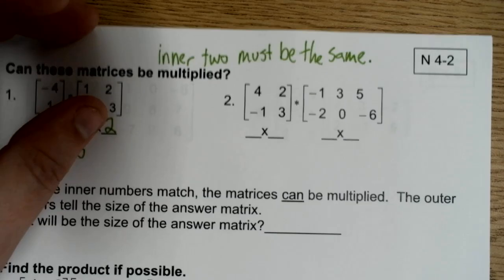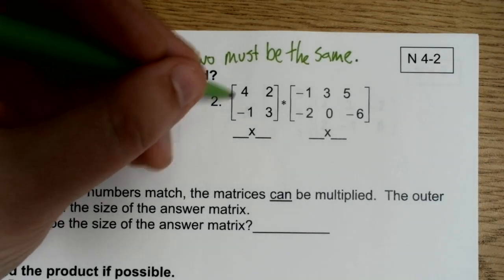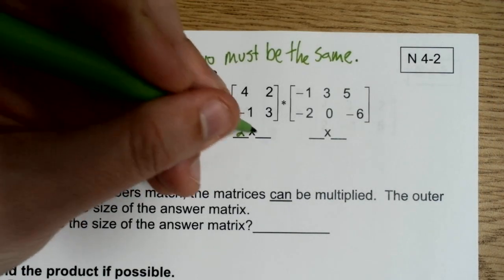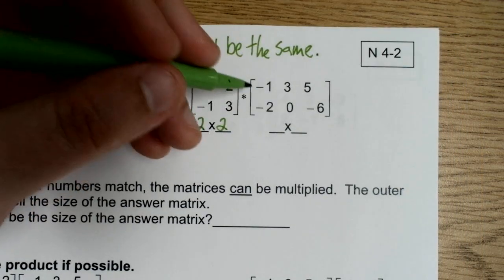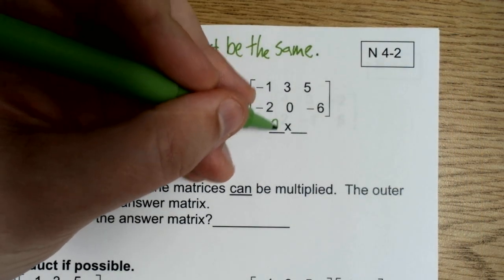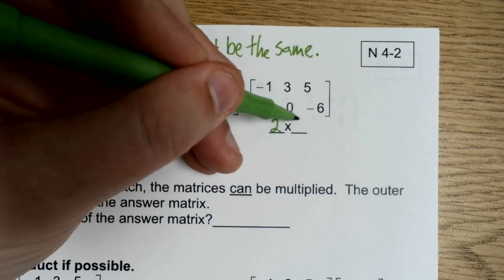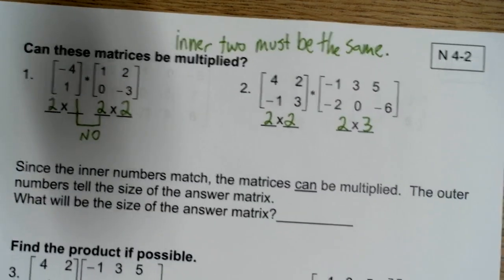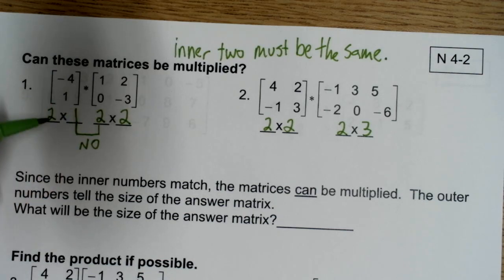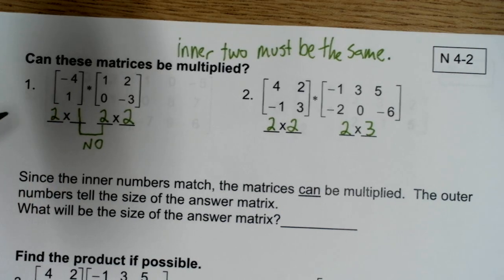So let's look at what happens if they are the same. This one has 2 rows and 2 columns. Then we have the next one, 2 rows and 3 columns. Notice it's not that the rows are the same, because here my rows were both 2.